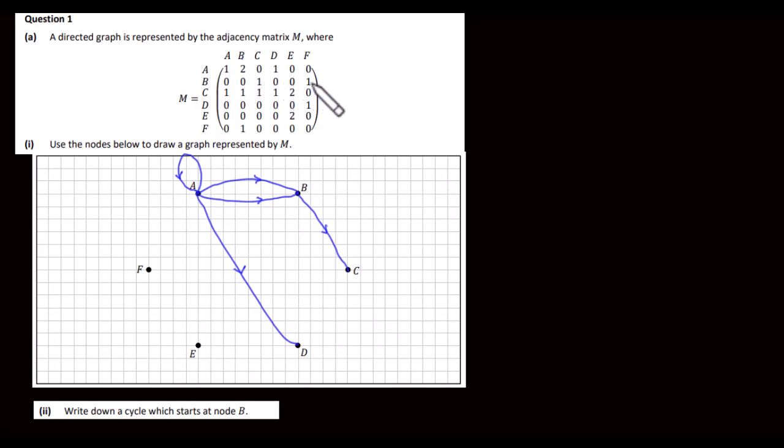We've got nothing here, and then B to F we've got 1. So you've got to go over here to F, and that's in that direction. Okay, so let's look at C then. We've got C to A, there's 1. So you've got to draw an edge up here and an arrow. That's C to A. C to B, there's 1. So we've got another one coming back here to B. So that's C to B.